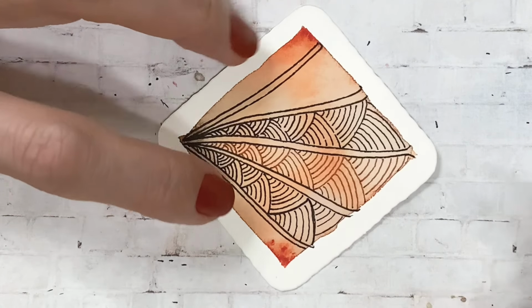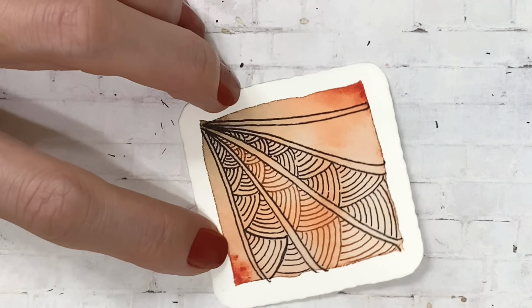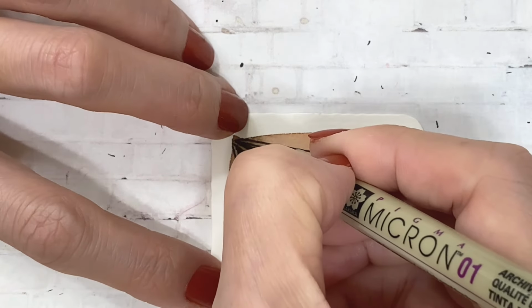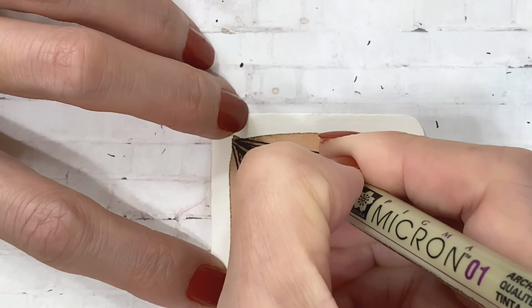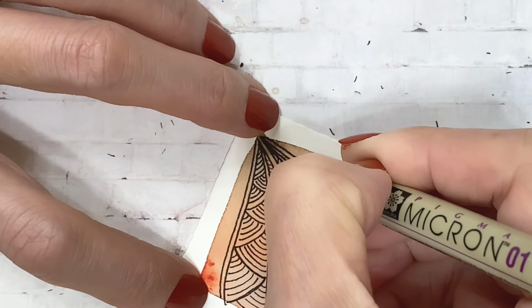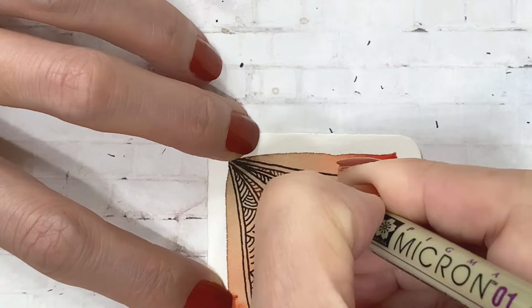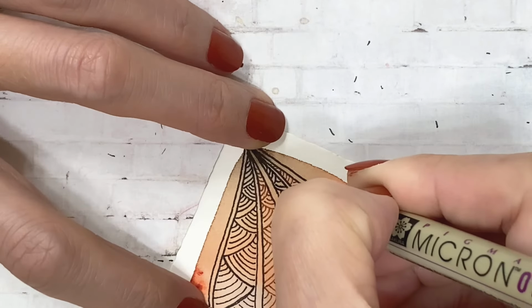I'll show you why I did that. I will come back and do other ones too, but it's gonna all make sense once I start shading. Or you can do this at the very end.